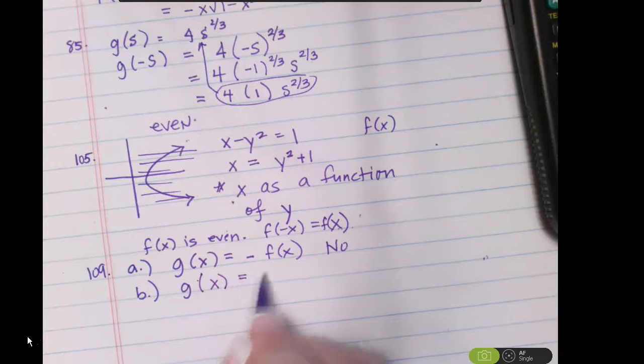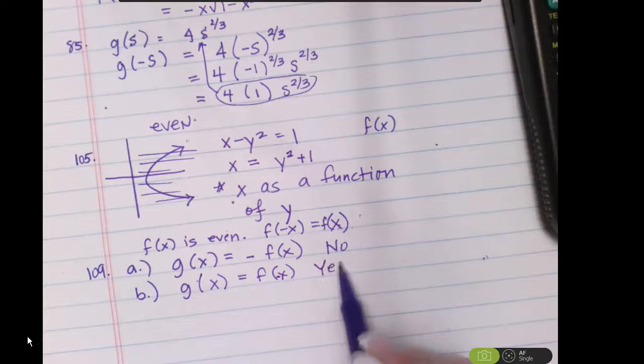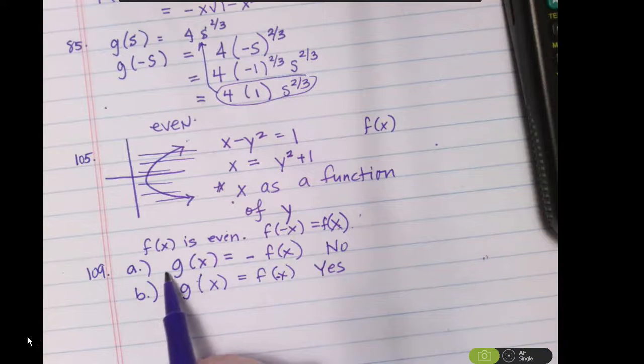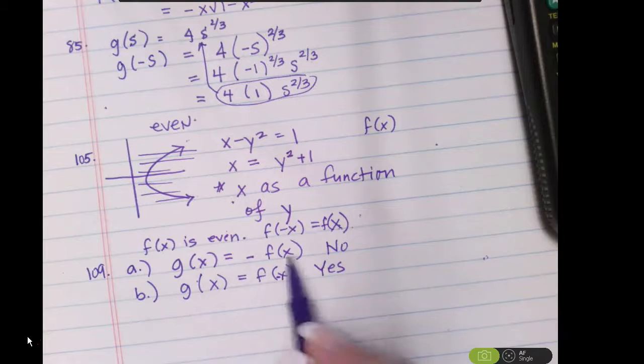So if g of x is equal to f of negative x, which is equal to f of x, then I would say, oh, okay, these are not yes or no questions. So we said in A that that was going to be... alright, I'm going to ask you to rewind and start over.